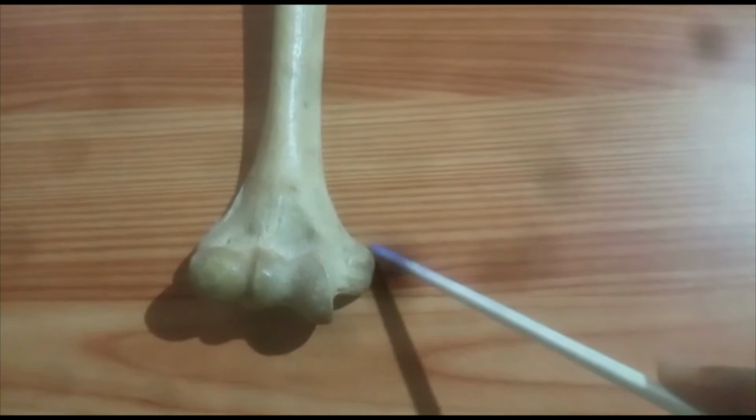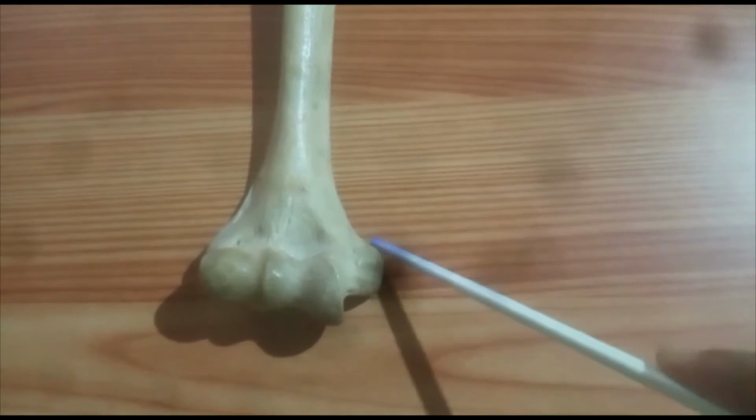Next, talking about the non-articular part of the lower end. The medial epicondyle. This is the medial epicondyle of the humerus, which is present at the medial side of the humerus.